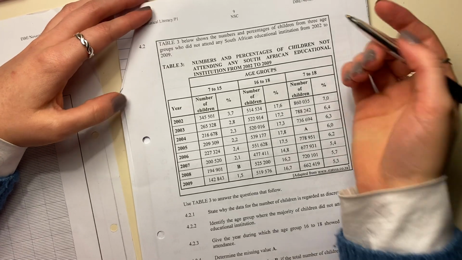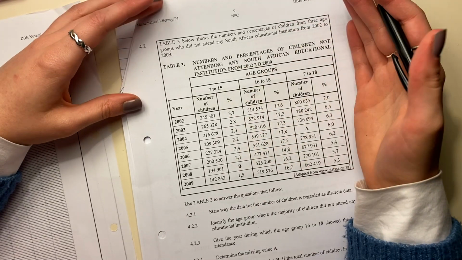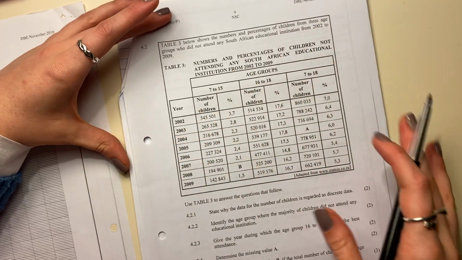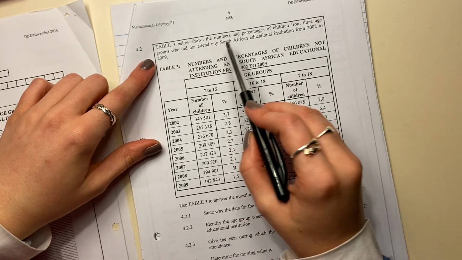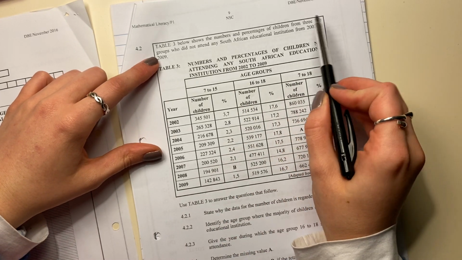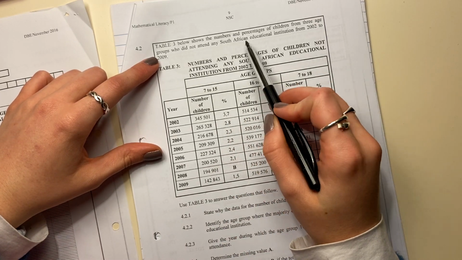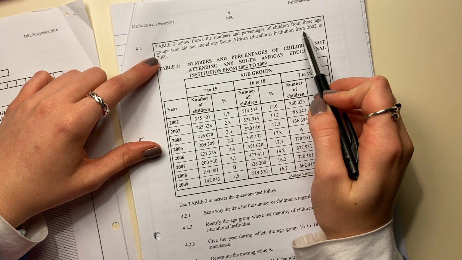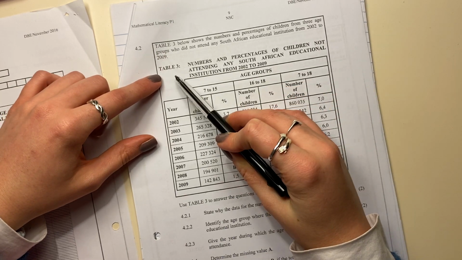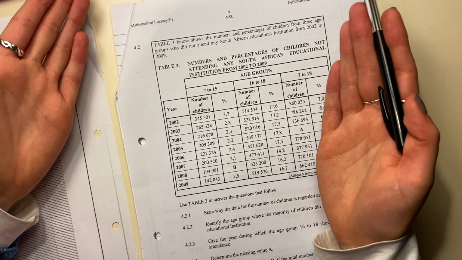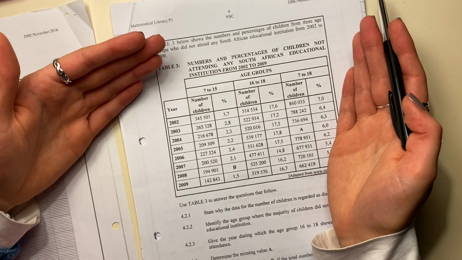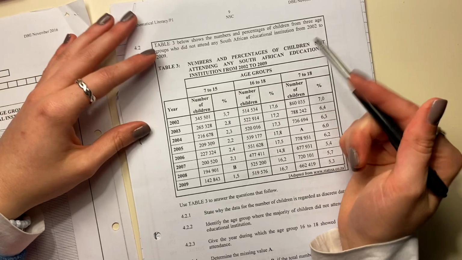Okay, let's look at 4.2. Again, this is still a data handling question, but slightly different view from 4.1. So here it says table 3 below shows the number and percentage of children from 3 age groups who did not attend any South African educational institution from 2002 to 2009. So it doesn't say why they don't attend, and that's not actually the point of this. This is more saying, let's go and look through this data and see what it's saying, okay?